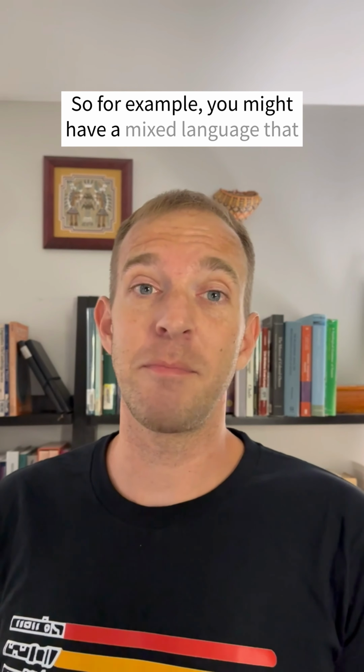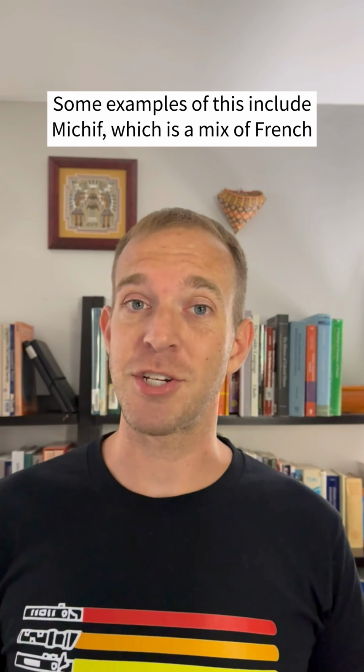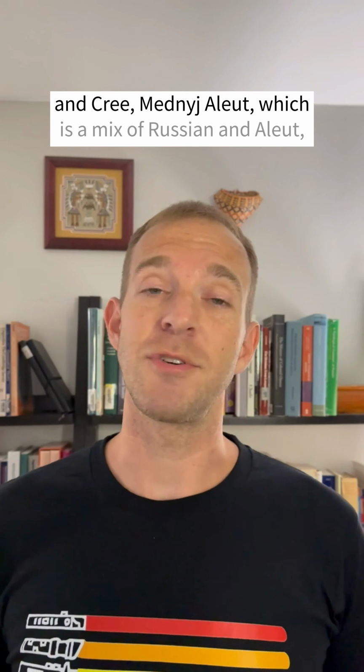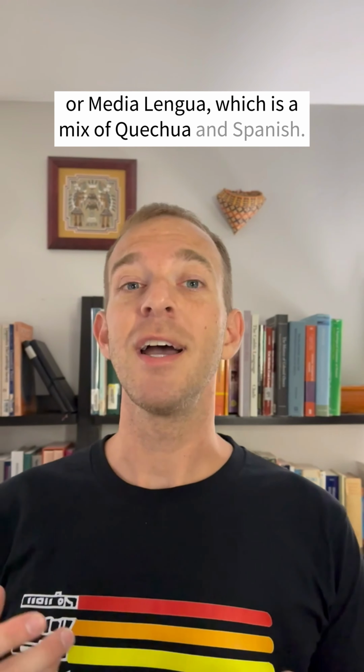So for example, you might have a mixed language that uses noun morphology from one language and verb morphology from another. Some examples of this include Michif, which is a mix of French and Cree, Mednyi Aleut, which is a mix of Russian and Aleut, or Media Lengua, which is a mix of Quechua and Spanish.